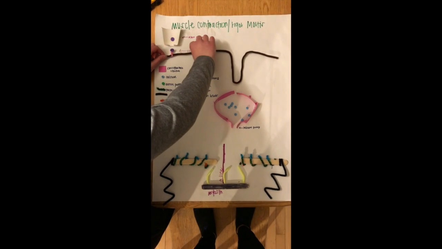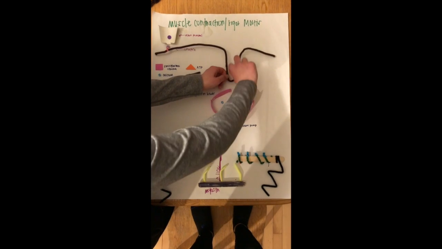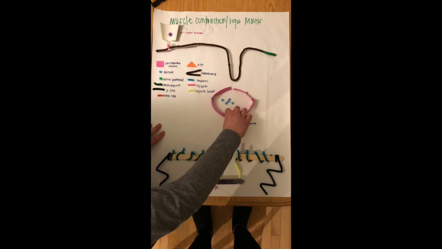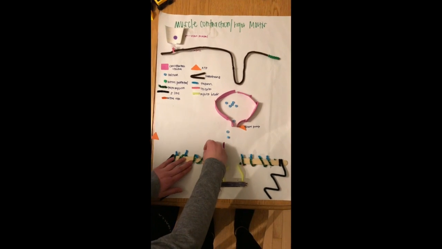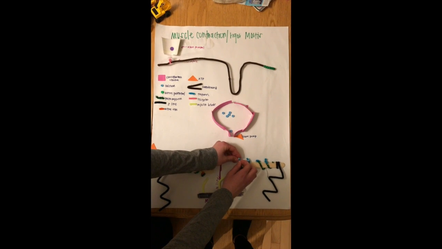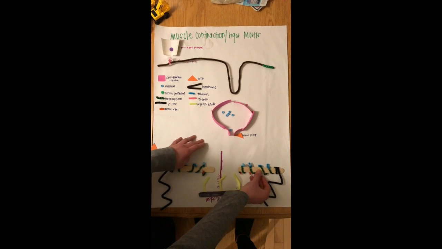the sarcomere. This triggers an action potential in the sarcolemma, which travels down the T-tubule, where it triggers the sarcoplasmic reticulum to release calcium, a situation that will require ATP. Calcium then binds to troponin located on the actin. Calcium binding to troponin releases a signal for the tropomyosin to move away from active sites on the actin.